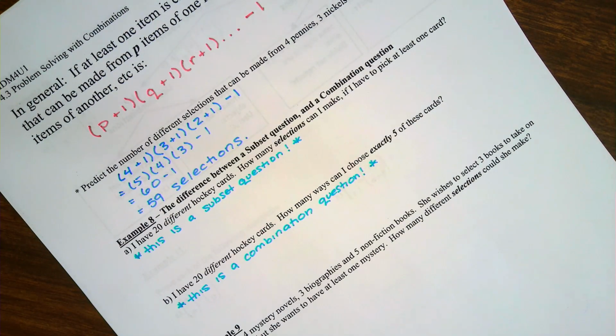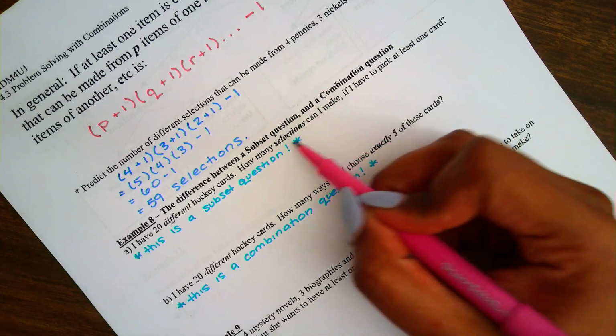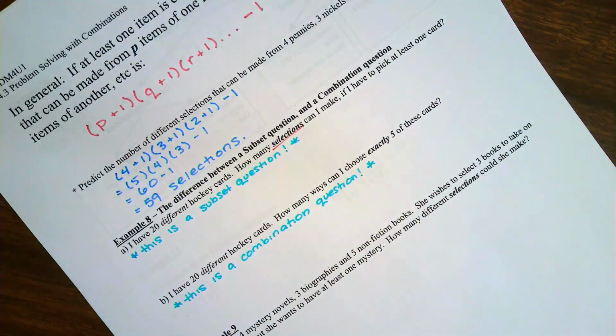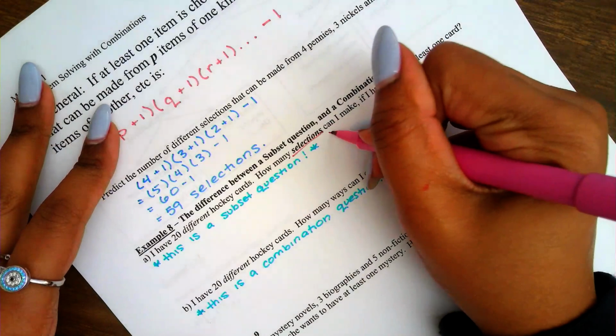For A, I have 20 different hockey cards, so they're all different, they're distinct. How many selections can I make if I have to pick at least one card? So it's vague. I can choose one card, I could choose 2, I could choose 3, I could choose 4. It's not specifying how many cards I have to pick. So it's asking me basically, how many different subsets can I make?